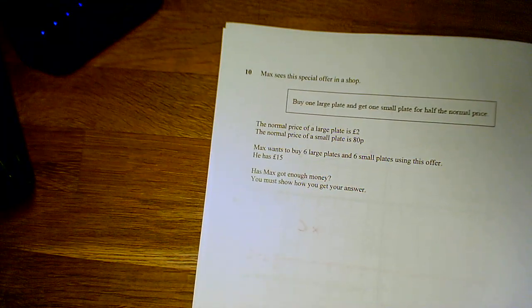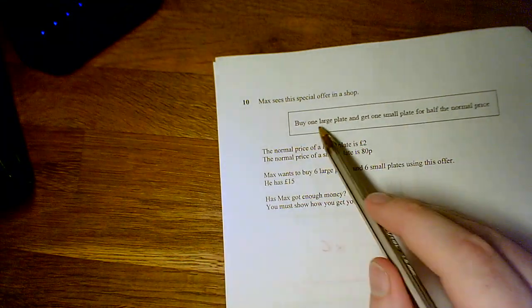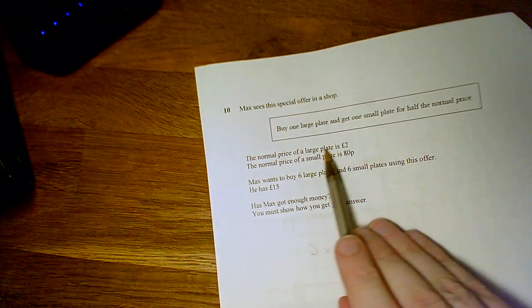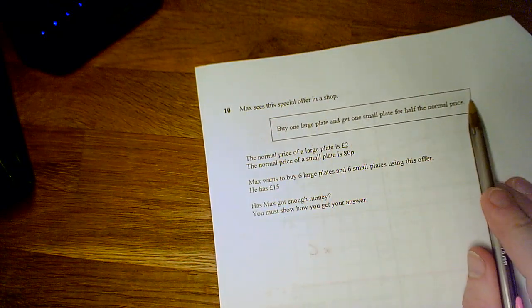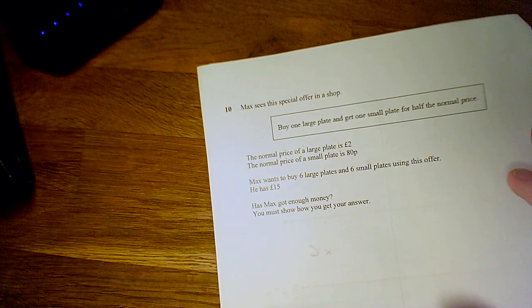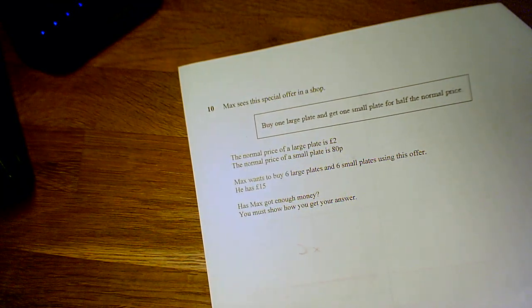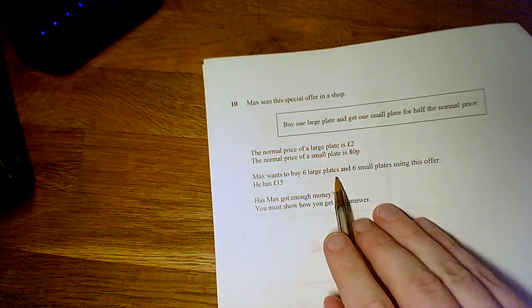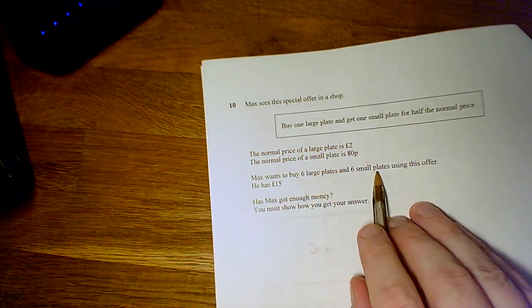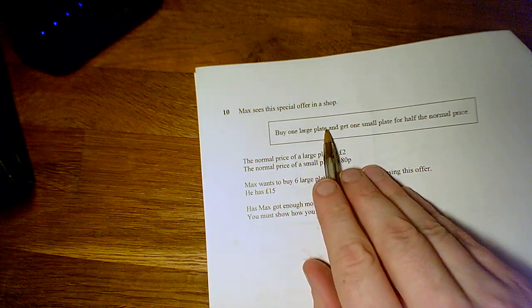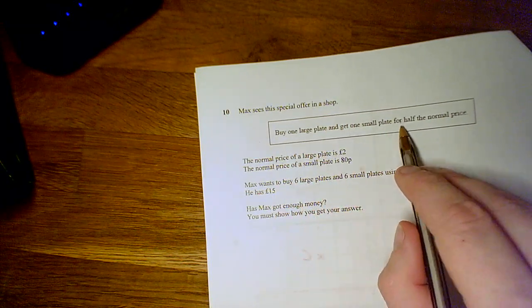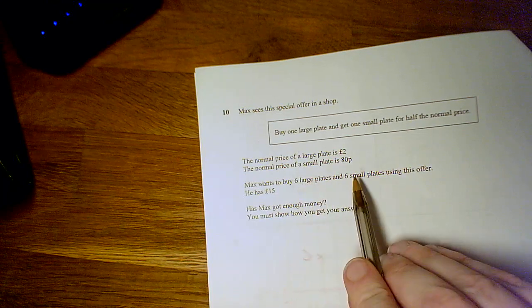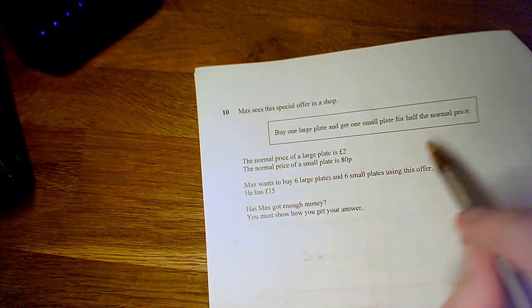Right, Max is buying plates, and some people seem to completely skip this big part here about the special offer. Take a moment to read the question, not just at the beginning, but after you've finished your question as well, before you give your answer. So he wants to buy 6 large plates and 6 small plates using this offer. So every time you buy 1 large plate, you get 1 small plate for half the normal price. So every one of his small plates are going to be half the price.